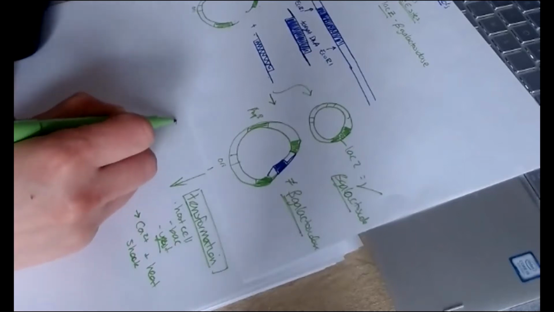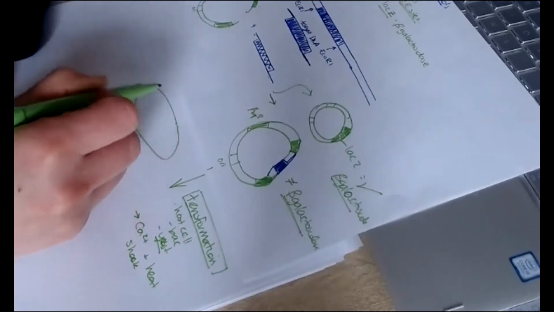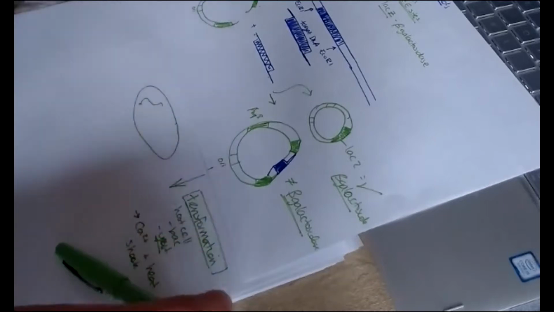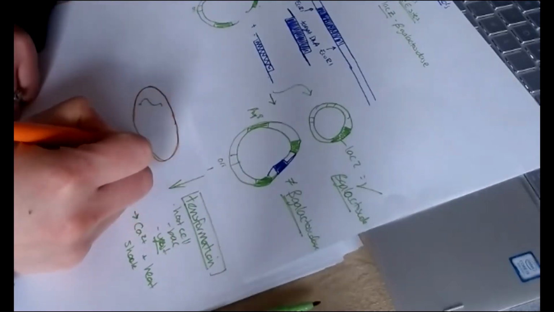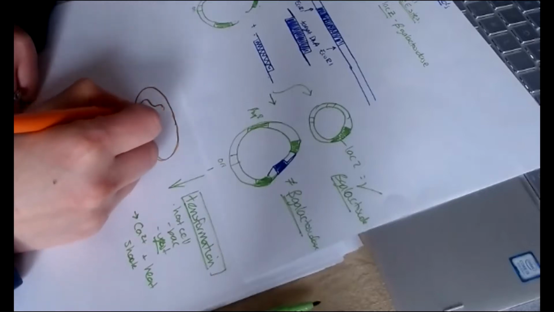When that happens, the plasma membrane of the bacteria, which is normally nice and intact, changes. So here's my bacteria, I'm going to draw the bacteria in orange, and this is the normal genome of the bacteria, nice and circular, as most bacterial chromosomes are.